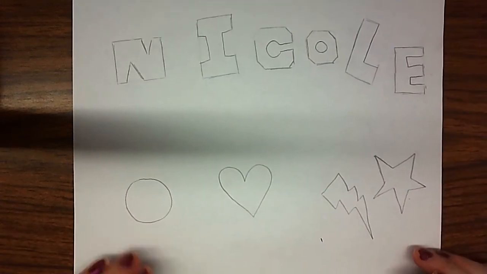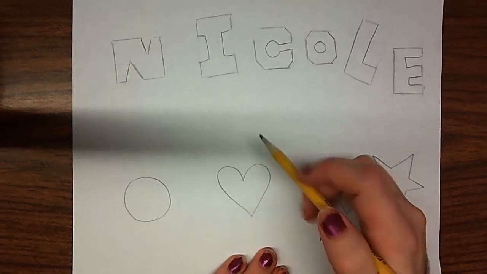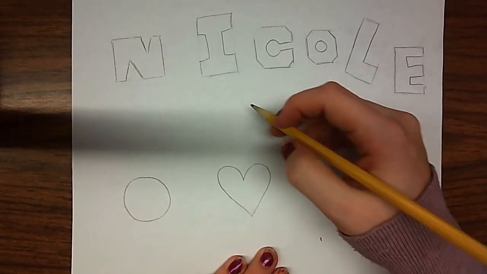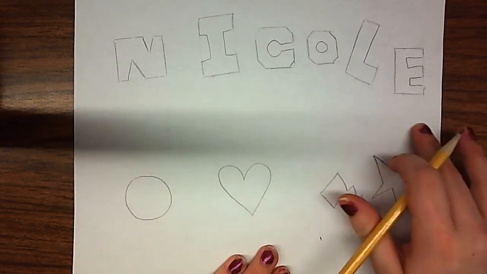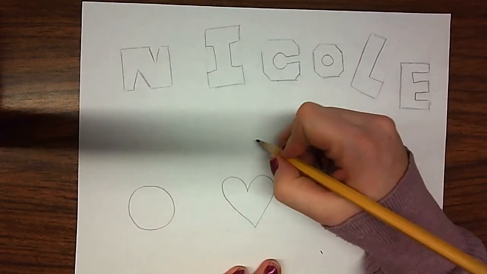Okay, the next step, I want us to find our vanishing point. So you can kind of decide, but pick somewhere in the middle area, right? So the middle of our page. So I'm going to choose maybe right here.